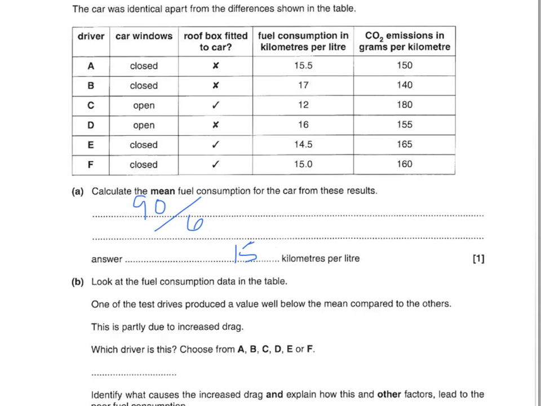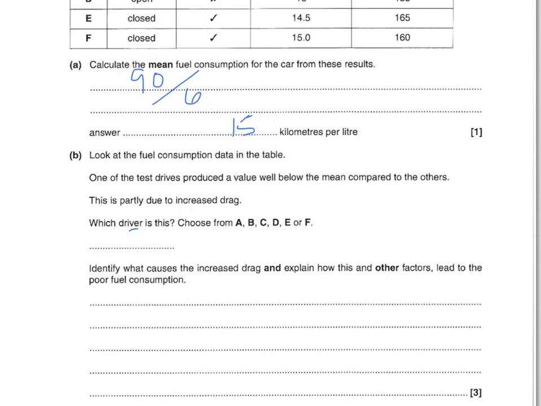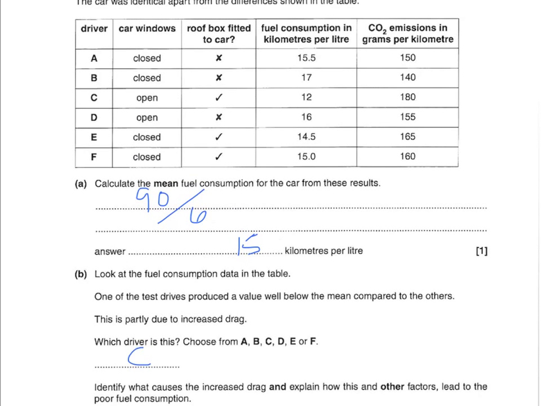Now, car C has the lowest fuel consumption, so that's the one that's going to have the most drag. So car C, but that doesn't get you a mark. You've got to identify what causes the increased drag and explain how this and other factors lead to the poor fuel consumption. So there are 3 marks here, so you've got to make 3 factors.